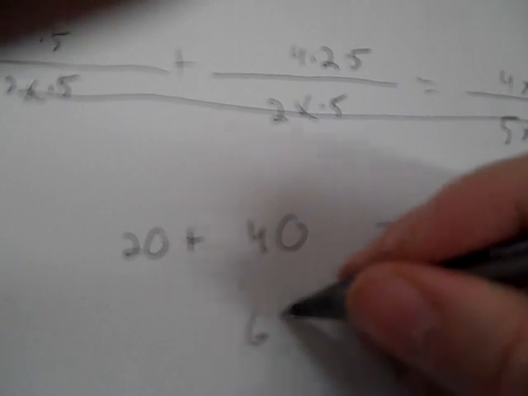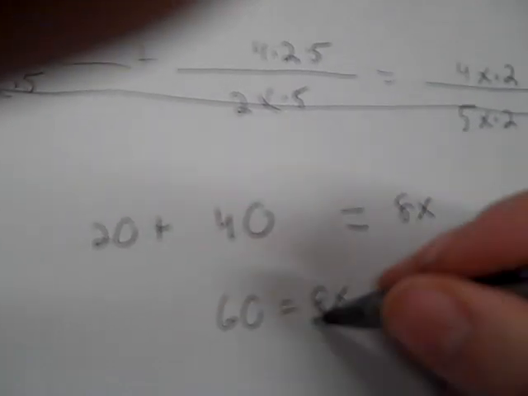Okay, so it's going to be 60 equals 8x, and then divide by 8. You get a decimal, that's okay. 7.5, so it takes the faster guy 7.5 hours, and then the other guy, he's slower, so we'll double his time, and that's going to be 15, okay?